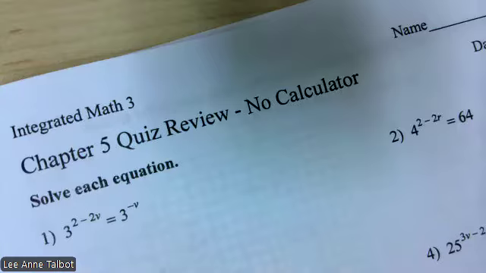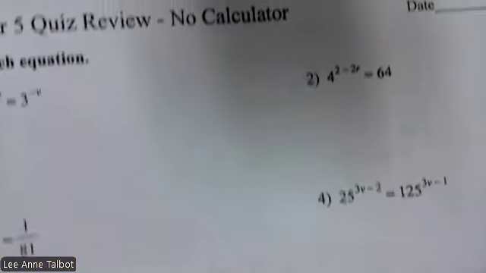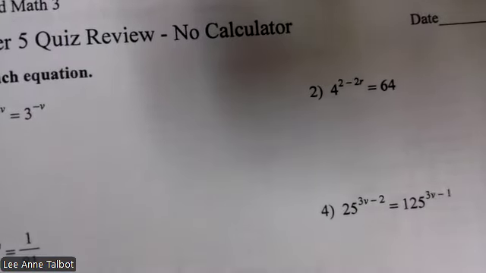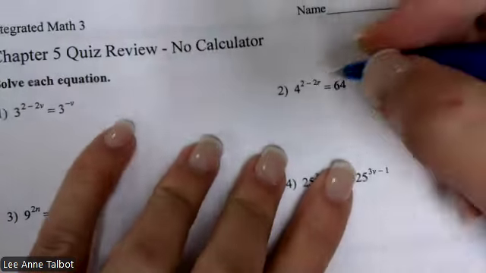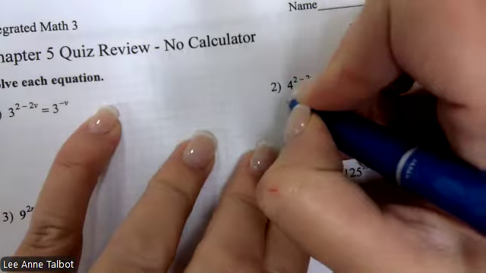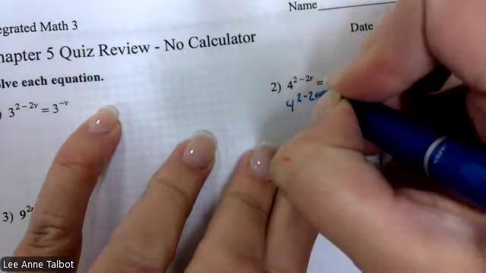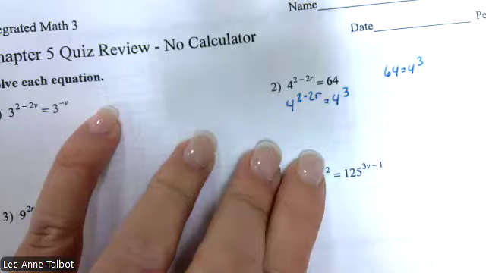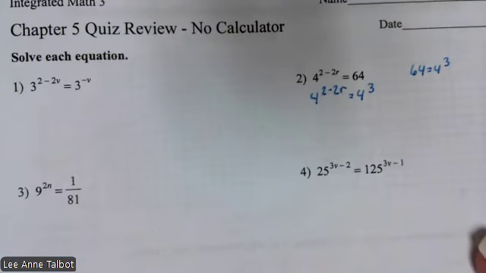Okay. 64 is 4 to the 3. And then, do you have it from there?